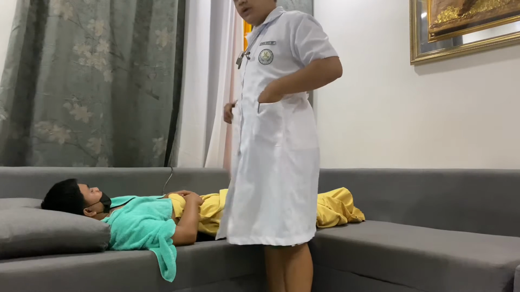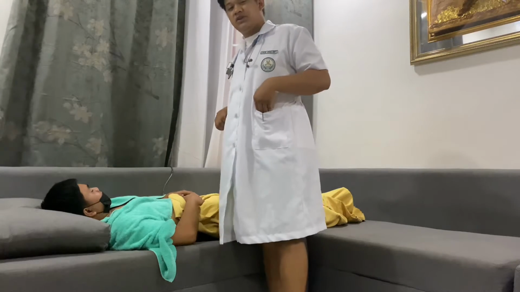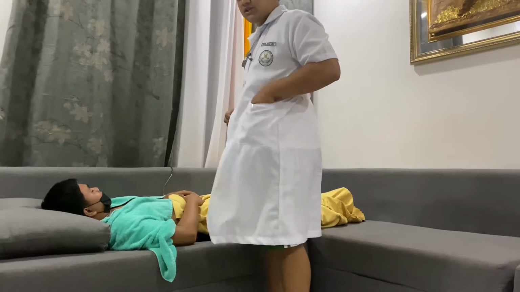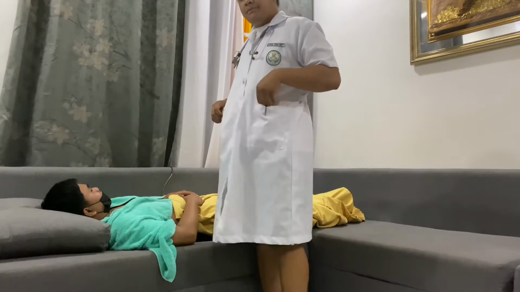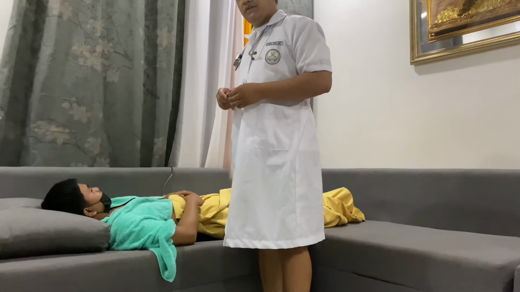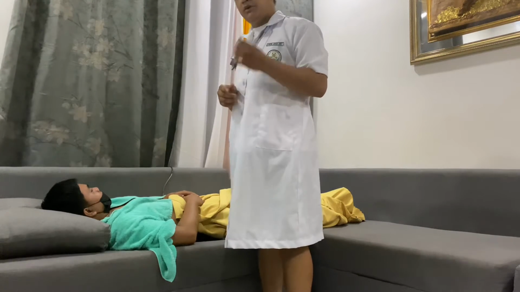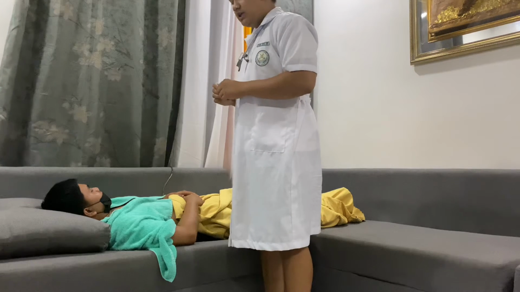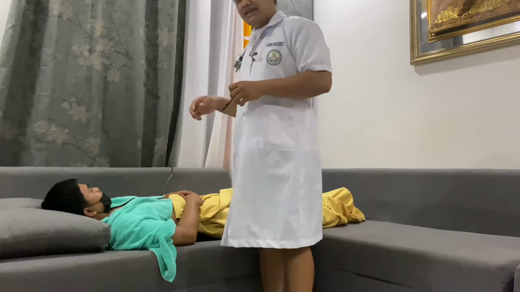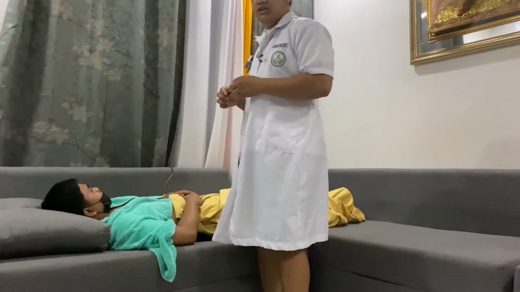So we're not going to locate his jugular venous pressure. But in locating the jugular venous pressure, you're going to need a ball pen and a ruler, and locate the highest point of the distension.